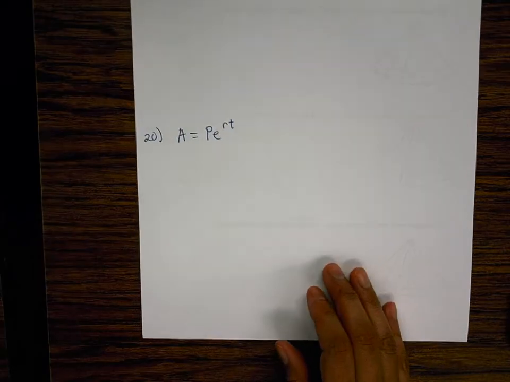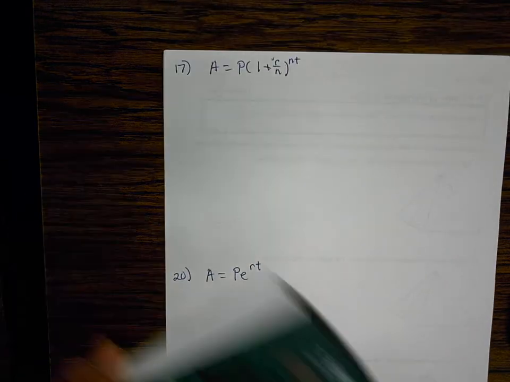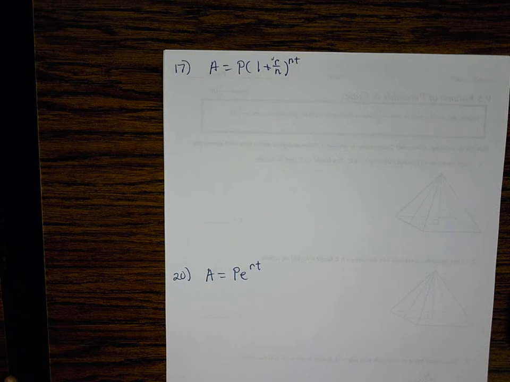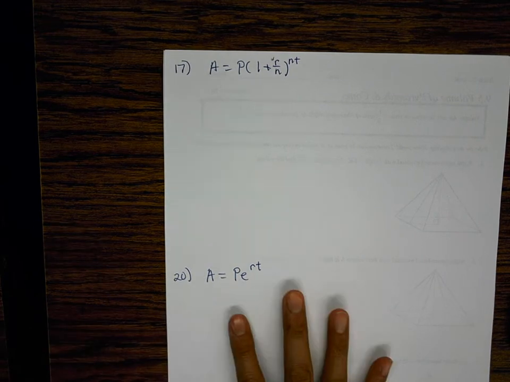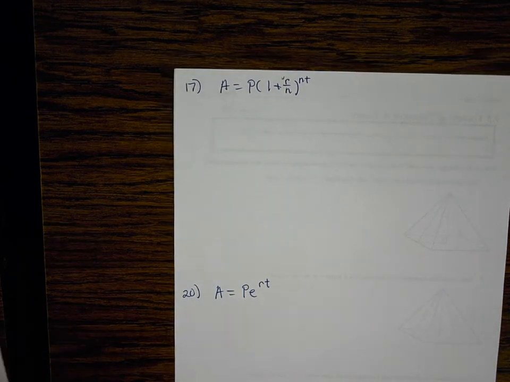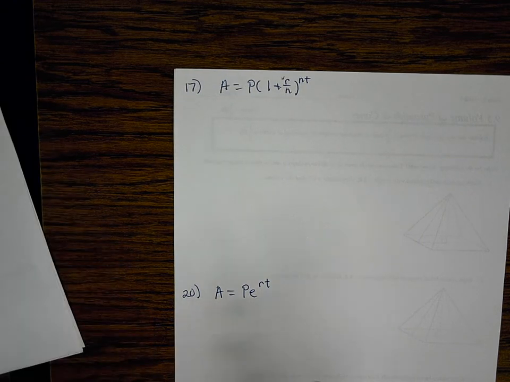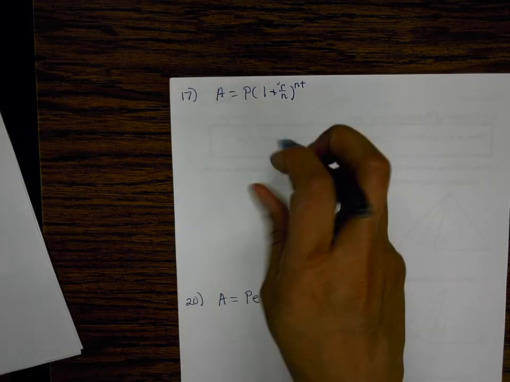Moving along, number 17. When you read it, it says $25,000 is invested at 8.5% interest compounded quarterly. How long does it take for the investment to quadruple in value, accurate to the nearest thousandth of a year? Okay, another one that does not say continuously, so I'm using the longer formula. And let's read and figure out what goes where. $25,000 is invested, so that's your initial amount.